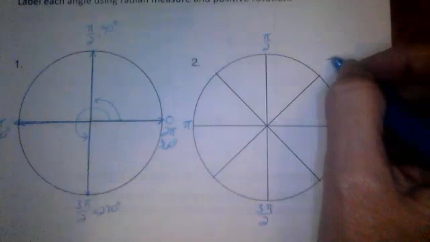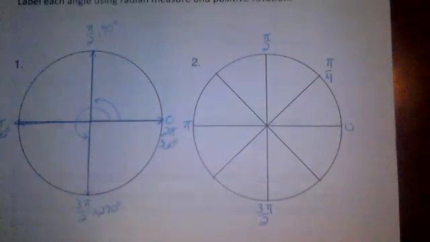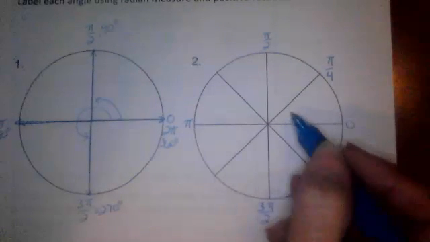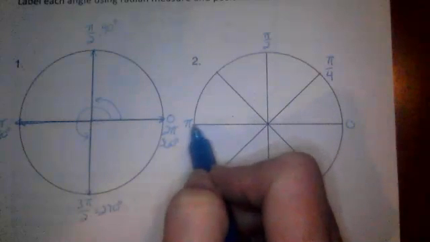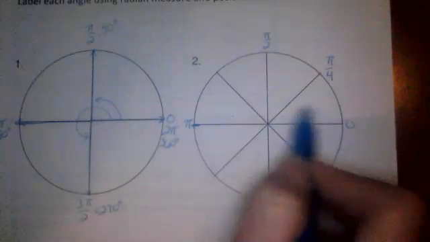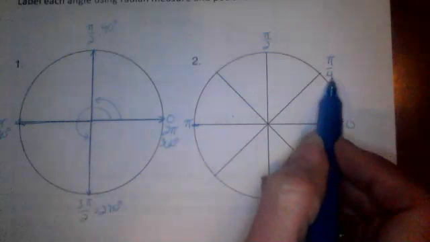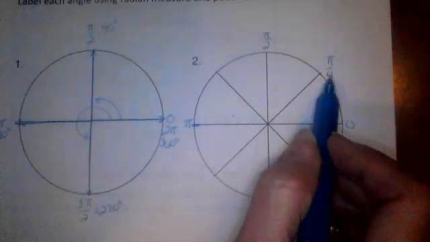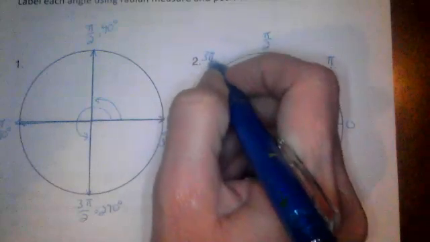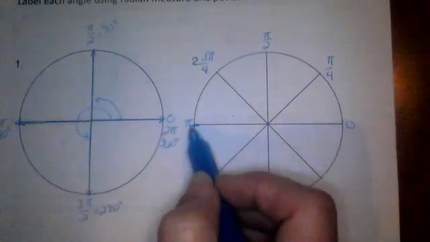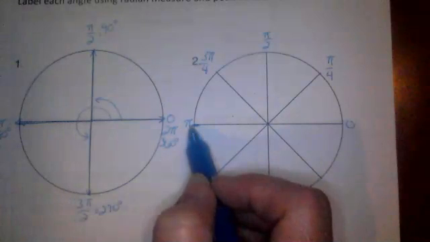So this is going to be pi fourths radians. Or if you want to count the sections, they've got 1, 2, 3, 4 sections from 0 to 1 pi. So each one of it is 1/4. So pi fourths, and then a half, and then another fourth would be 3 pi fourths. And then 4 pi fourths would be 1 pi.